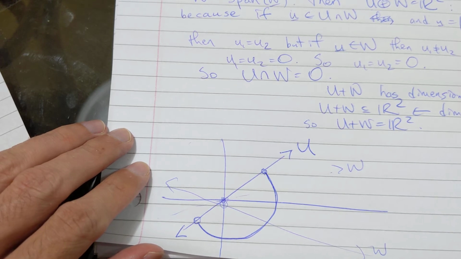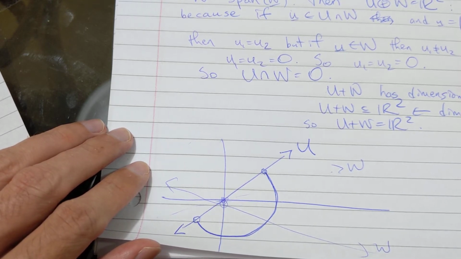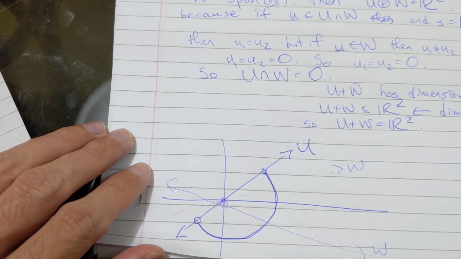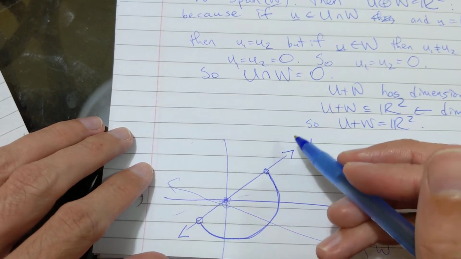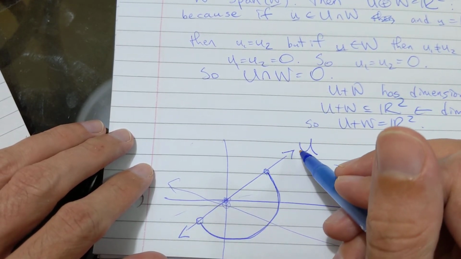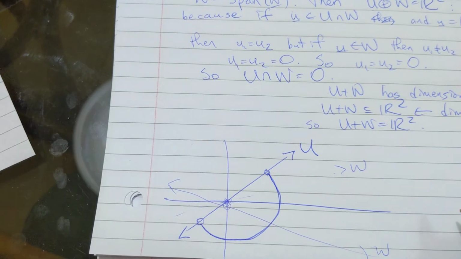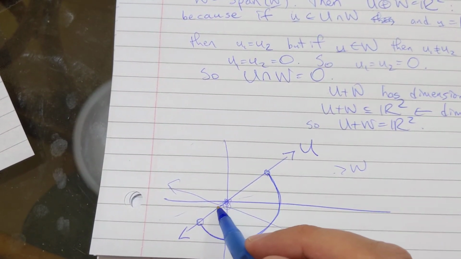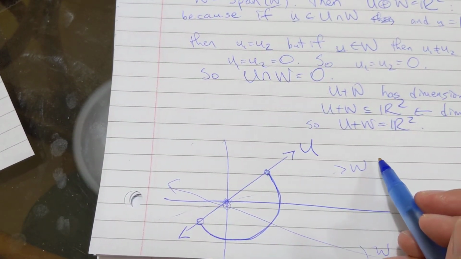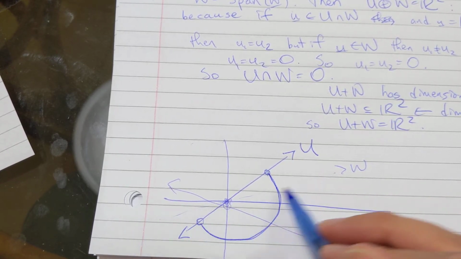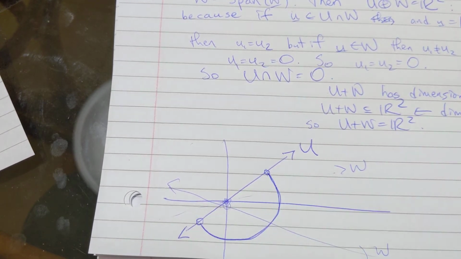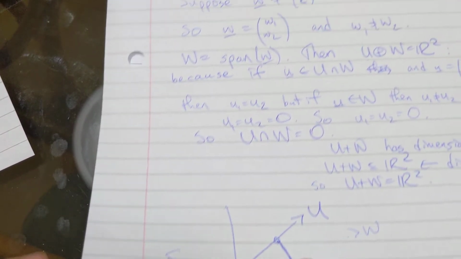Now, the key point is that for R2, we want to write R2 as a direct sum of U and something. We just need to choose it to not intersect U except for the 0 vector. Okay. Well, let's do part B.